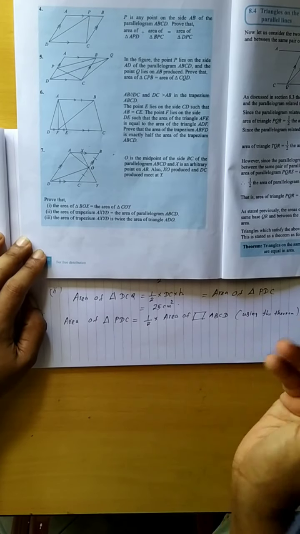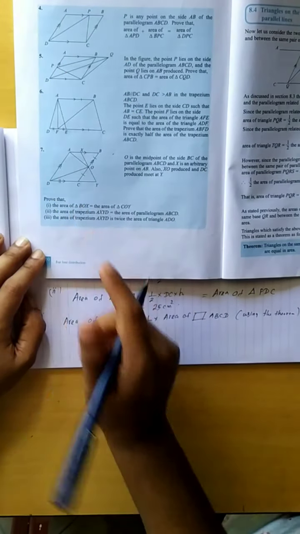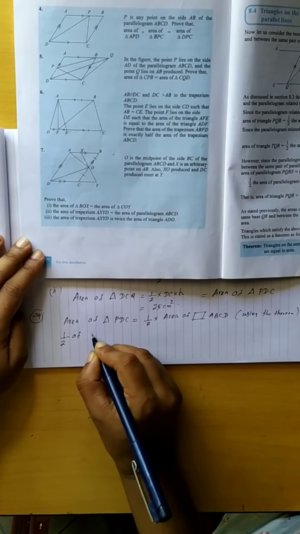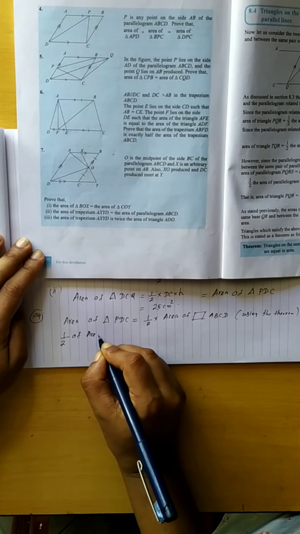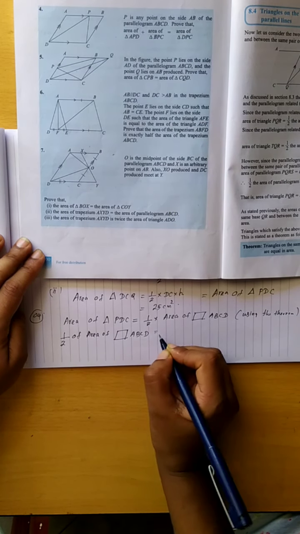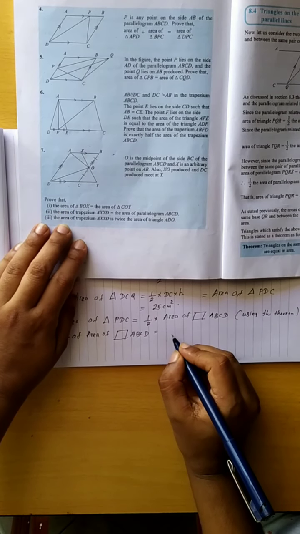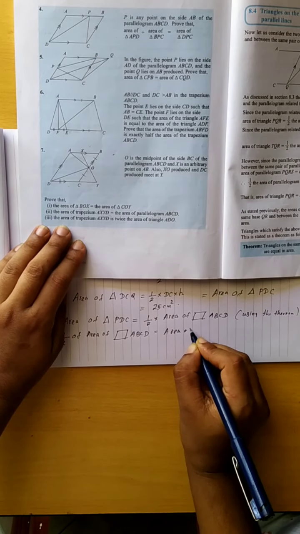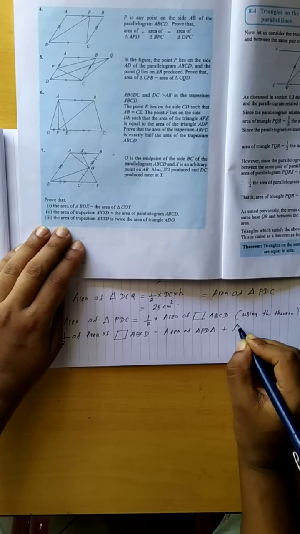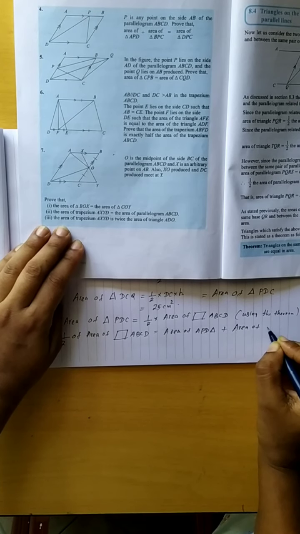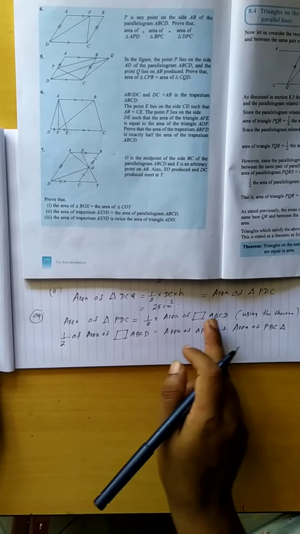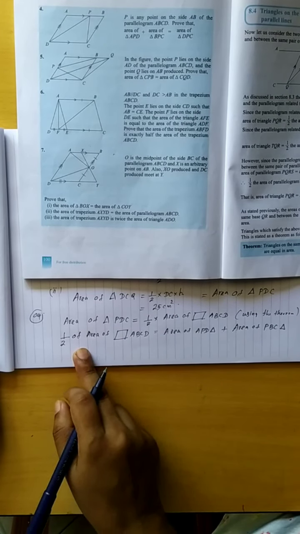So the other half should be equal to the sum of these two. The other half of the area of parallelogram ABCD should be equal to the sum of the rest: area of triangle APD plus area of triangle BPC. So one half is equal to this one, the other half is equal to this one.